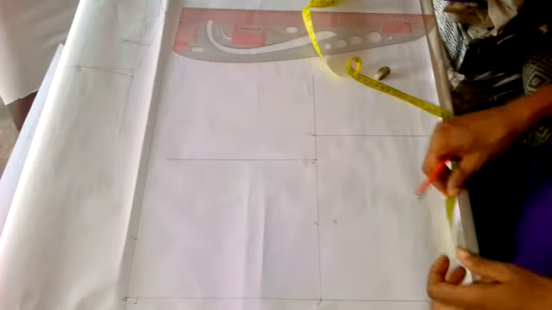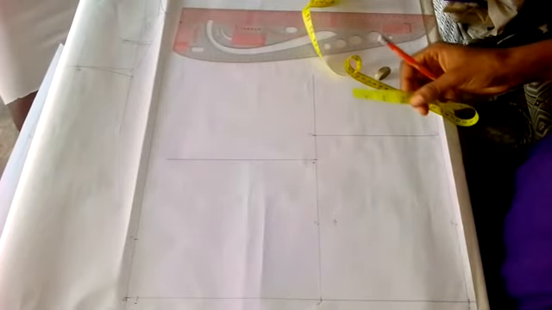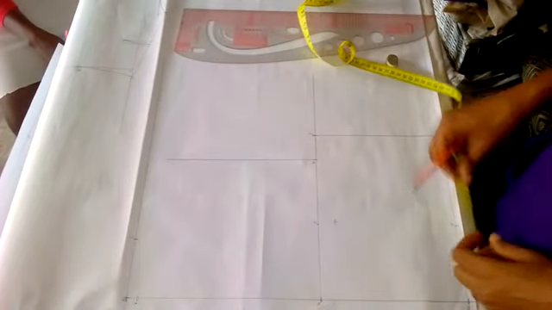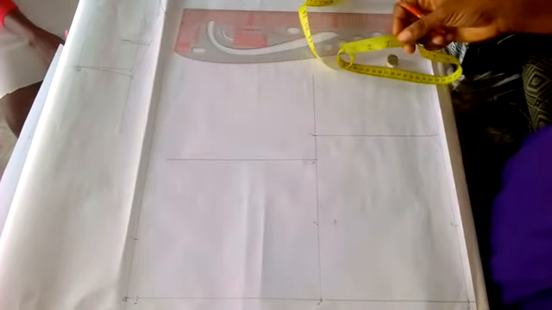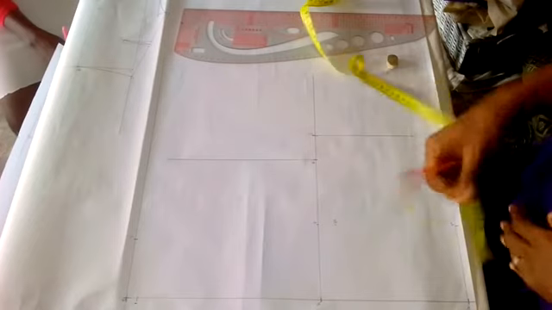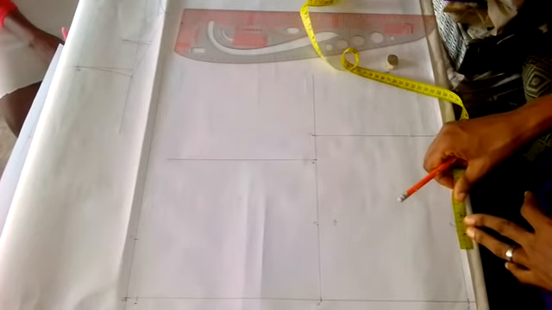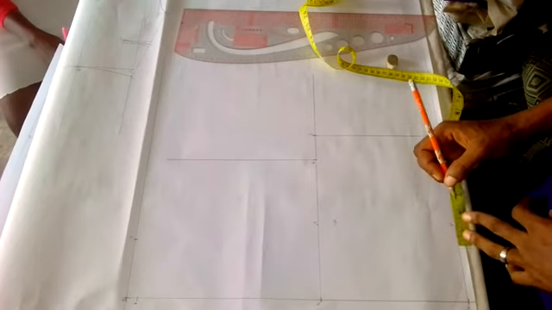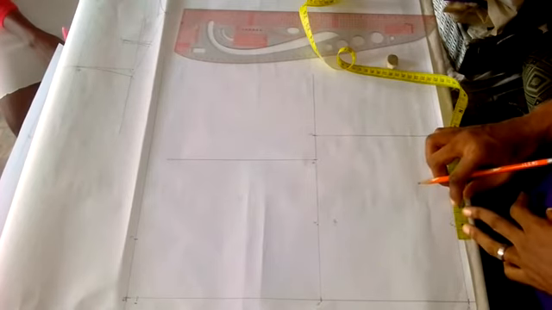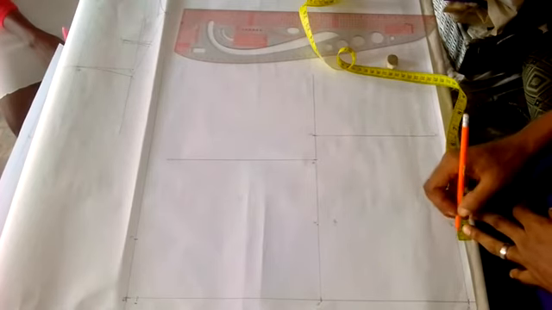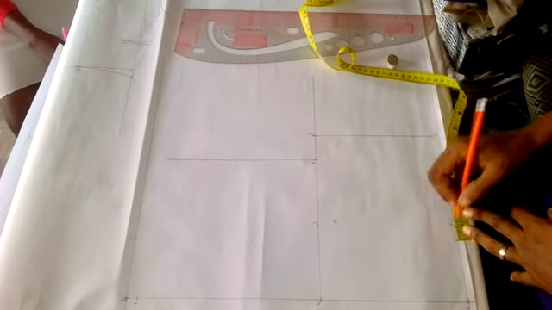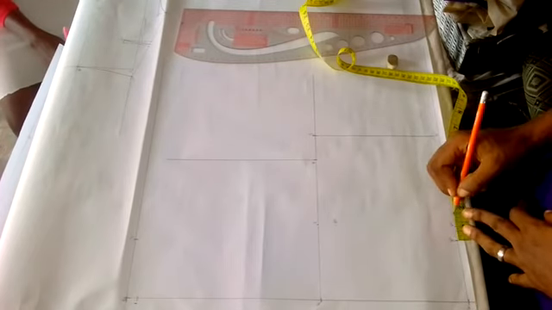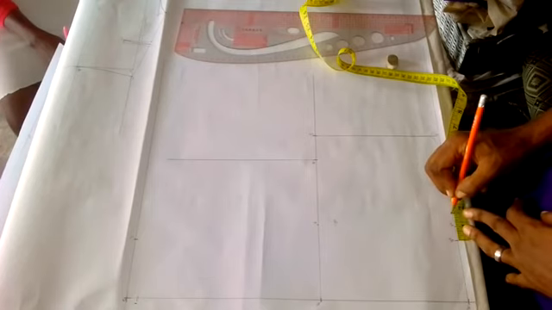Now to create the dart width. So the next thing is to determine the dart width, and remember I said we are using 1.5 inches. So I'm going to place my tape rule like this and divide the 1.5 inches into 2 equal parts, which will give me 8B and 8D.